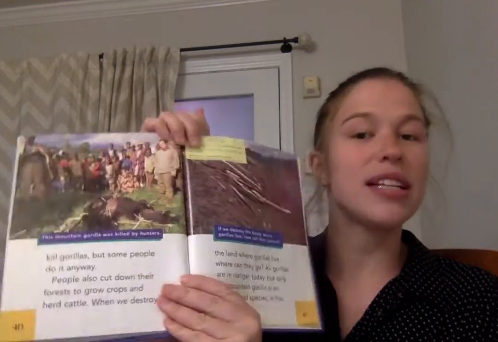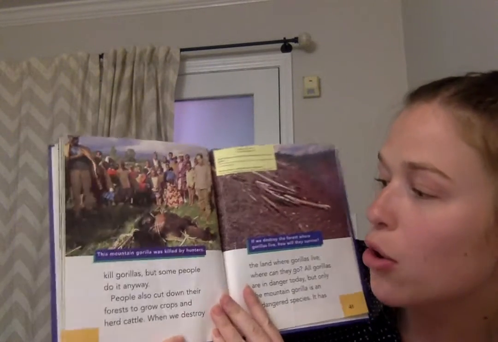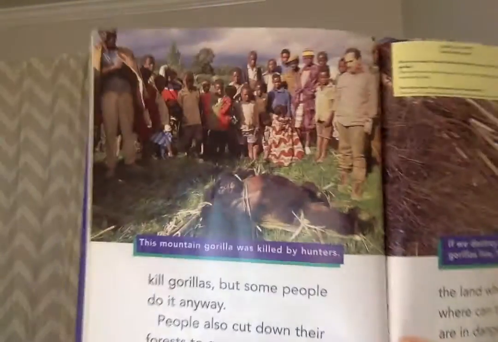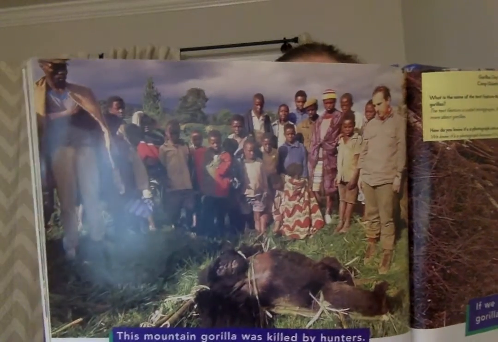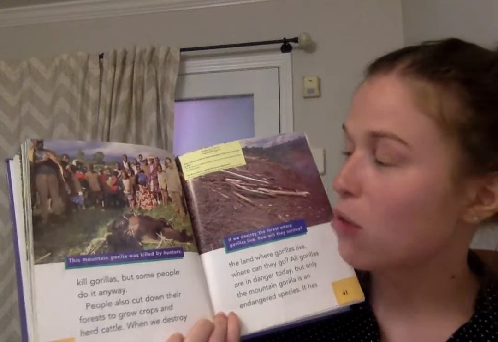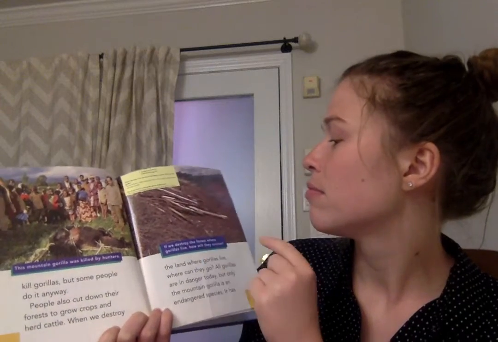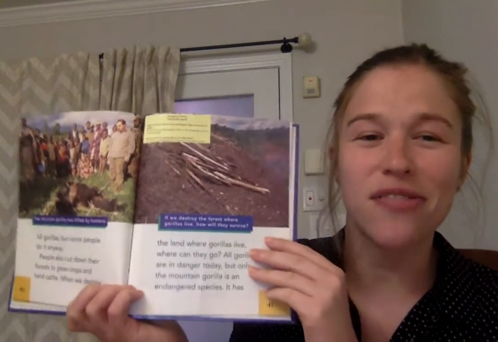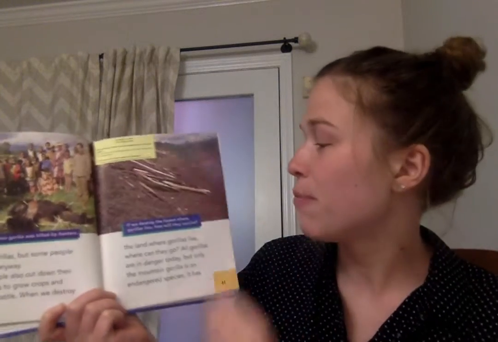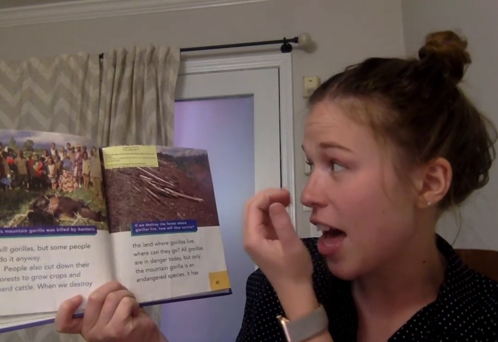So, scholars, we see these photographs that are kind of pretty sad about gorillas that are in danger. Here I'll give you a close-up of this photograph. The caption says, "The mountain gorilla was killed by hunters." This is a photograph of some forests that were destroyed, which is a habitat that gorillas live in. And it says, if we destroy the forest where gorillas live, how will they survive?